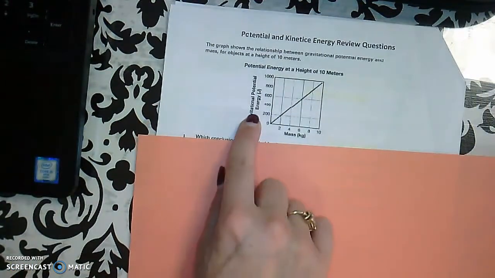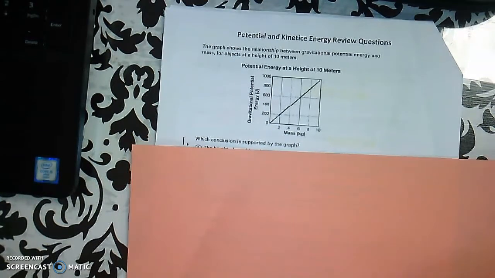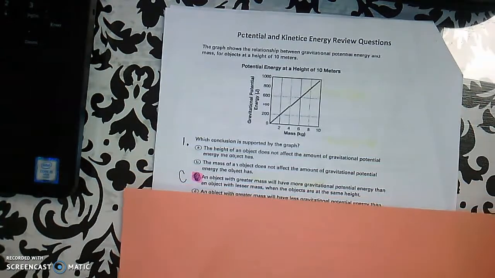Okay, then we move into some multiple choice. You'll definitely see some similar to this on your test. So here we have a graph of gravitational potential energy and mass. And number 1 says, what conclusion is supported by the graph? And the correct conclusion is C.